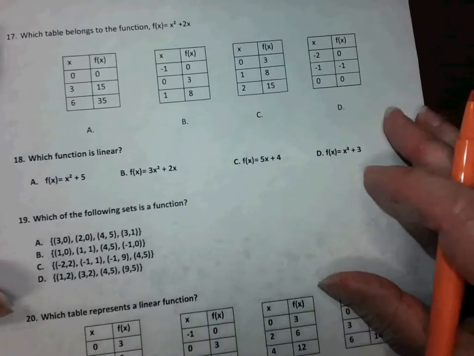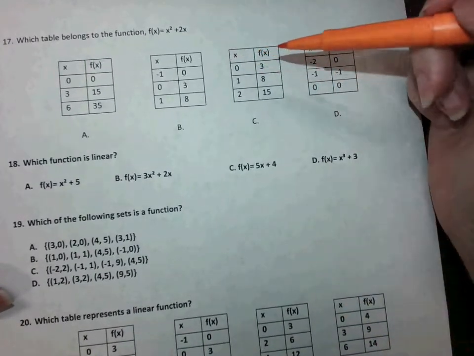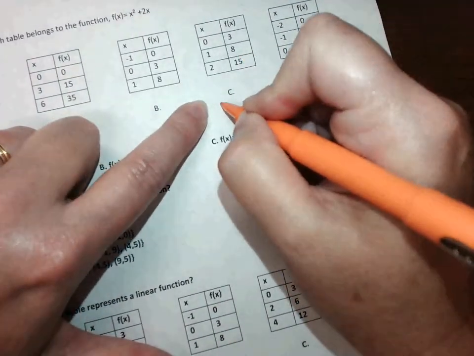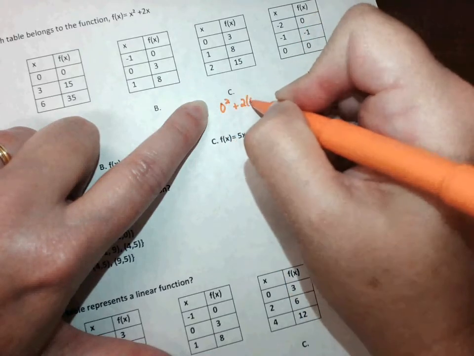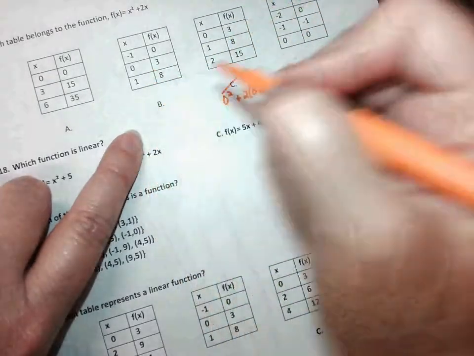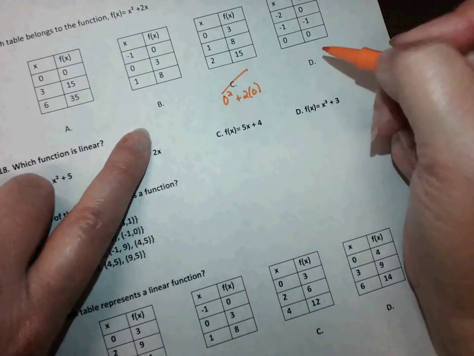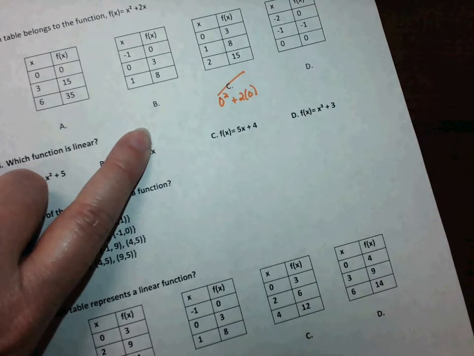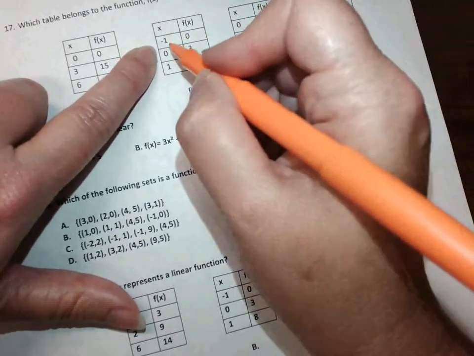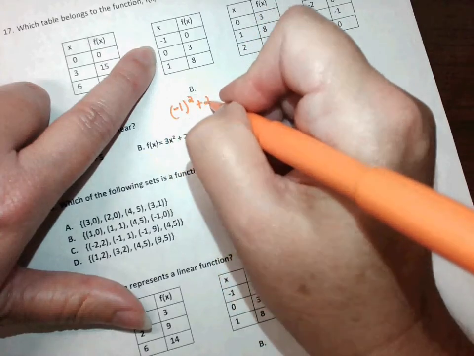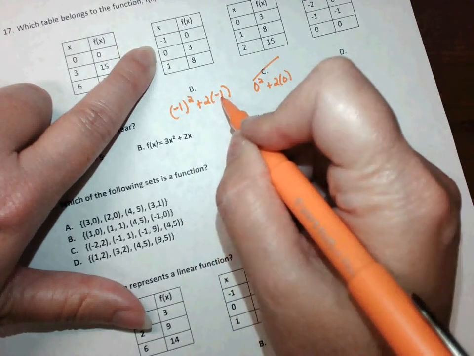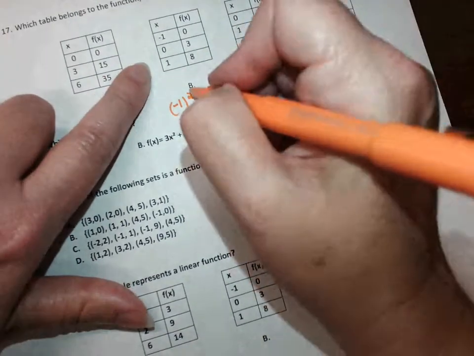Number 17. I can't remember which one it is. I think it's this one. Let's input a 0. So 0 squared plus 2 times 0. Oh, no, it's not that one. So, nope, because that would equal 0. Let's try. Which one is it? Try this one. Negative 1 squared plus 2 times negative 1. So negative 1 squared is 1 plus 2 times negative 1. 2 times negative 1 is negative 2. That one doesn't work either.